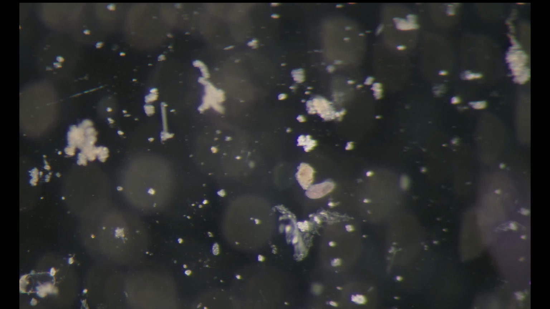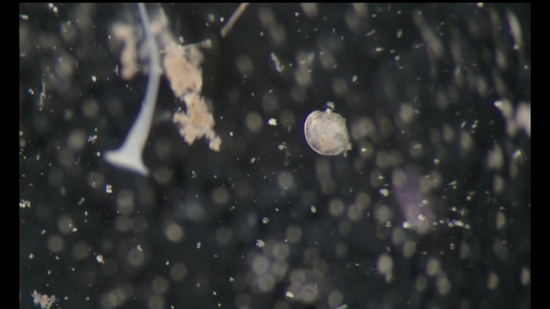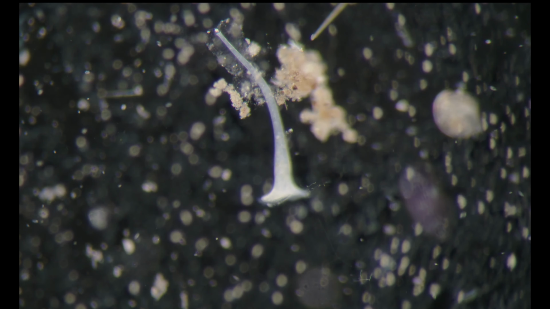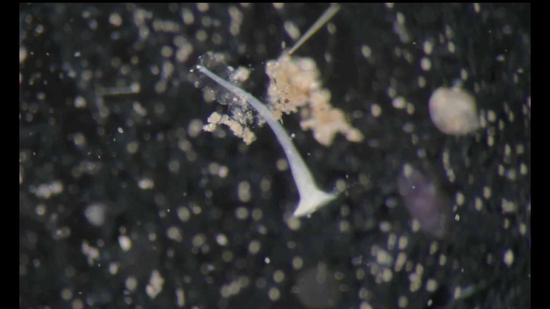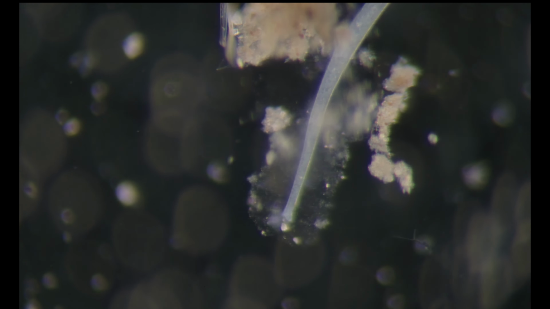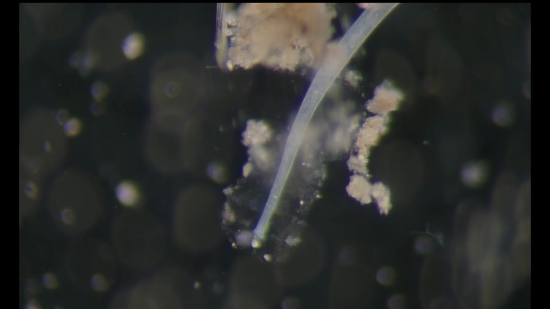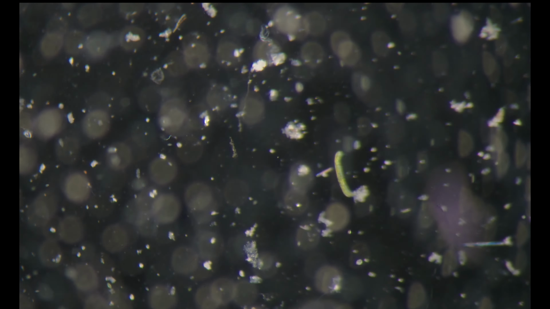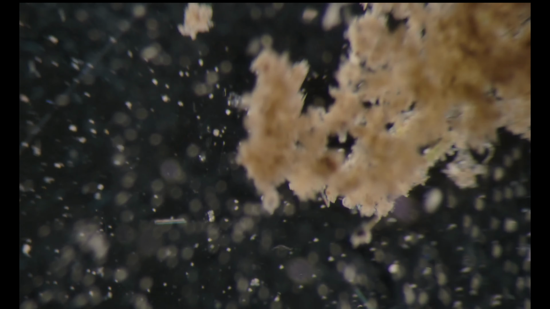Here is another red hypotrich. What happened to all the amoebas? Oh, here's a nice Stentor. We can easily see its sheath, I don't know how to say that, around its leg. Again, one of the things that you probably miss with an upright microscope and the cover slip.